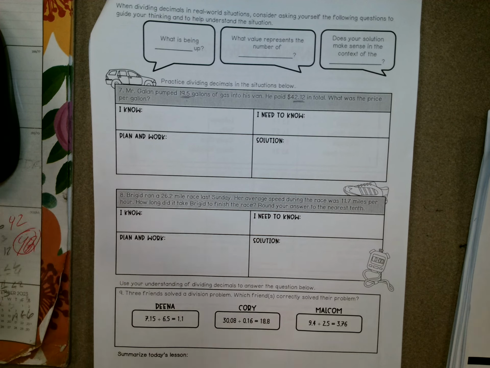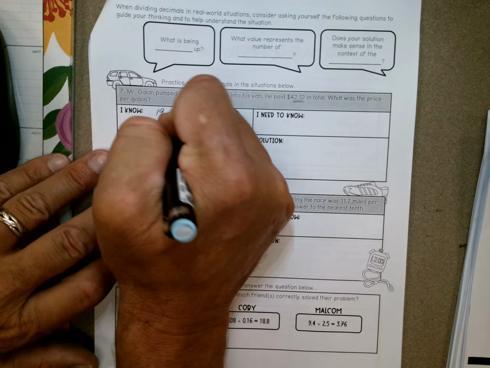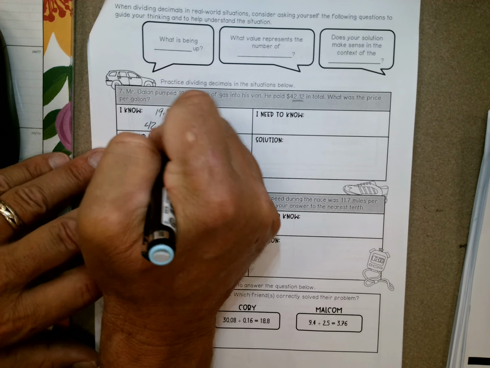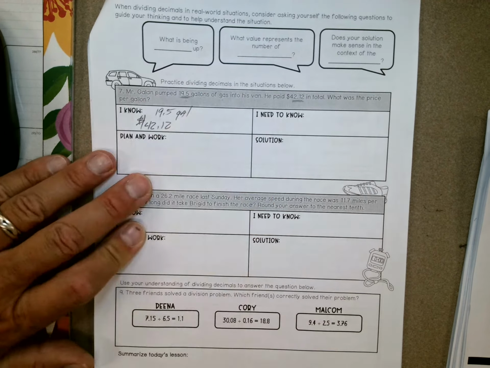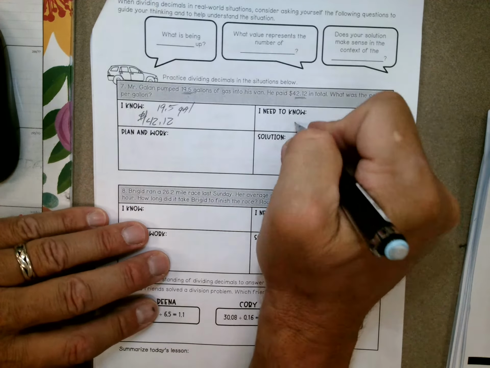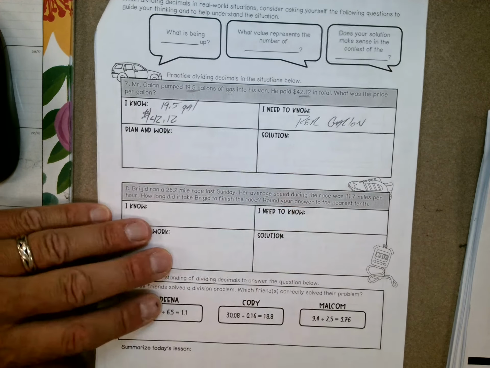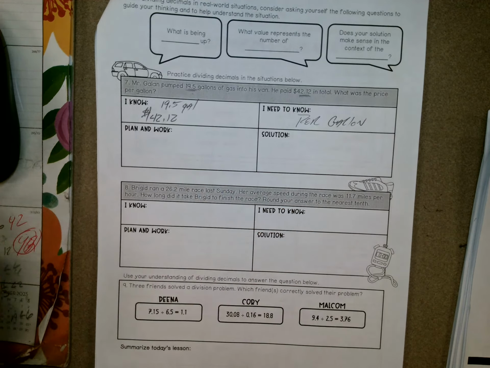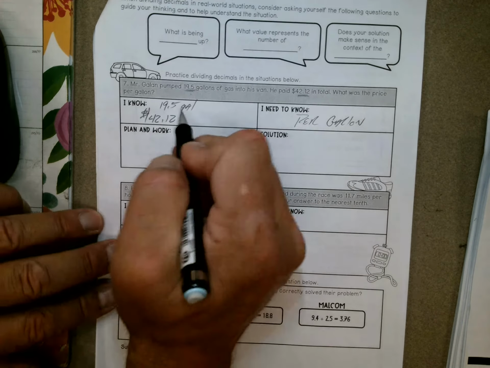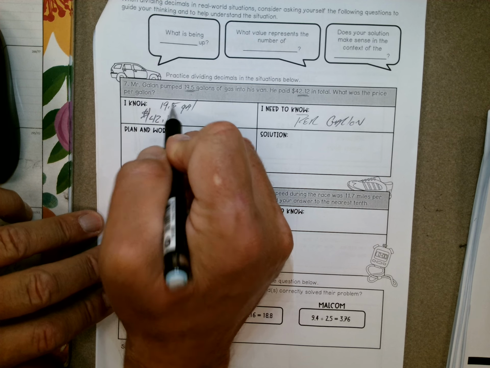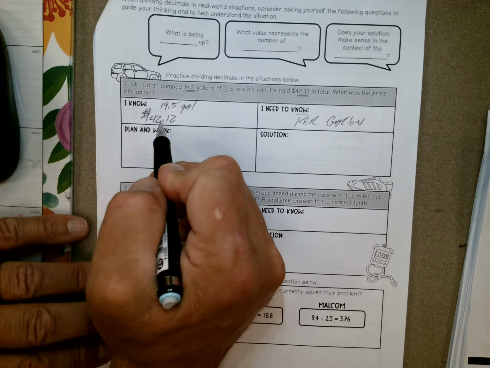Okay, I know that he got 19.5 gallons of gas and he paid $42.12. What I need to know is the price per gallon. All right, so my work is right here. I need to figure out, all right, how much it is per gallon. So I'm going to have to split this number up.